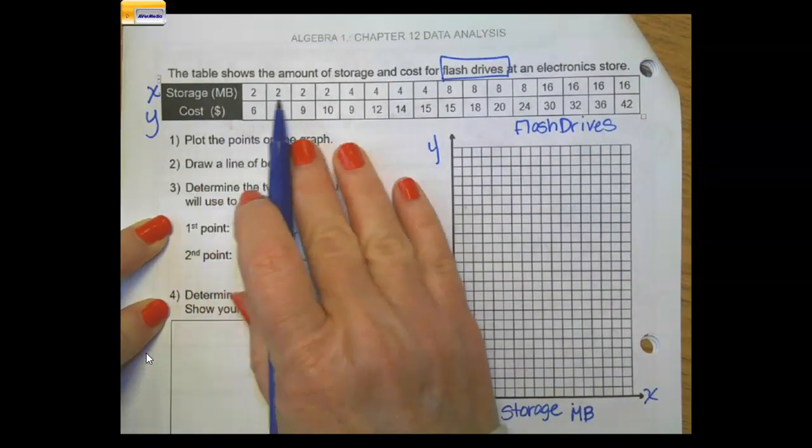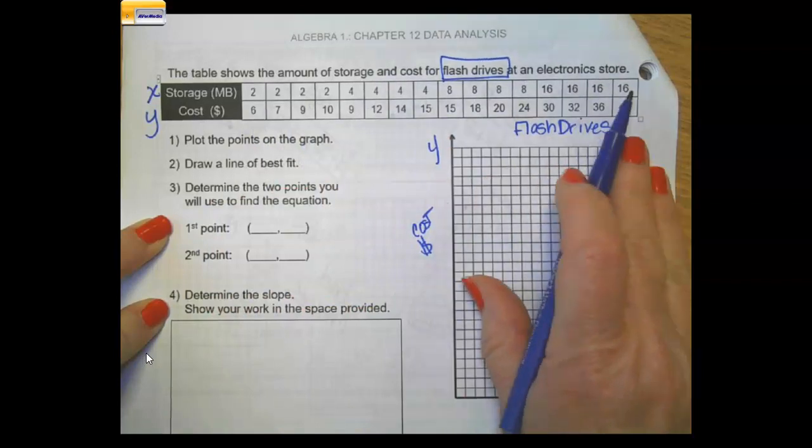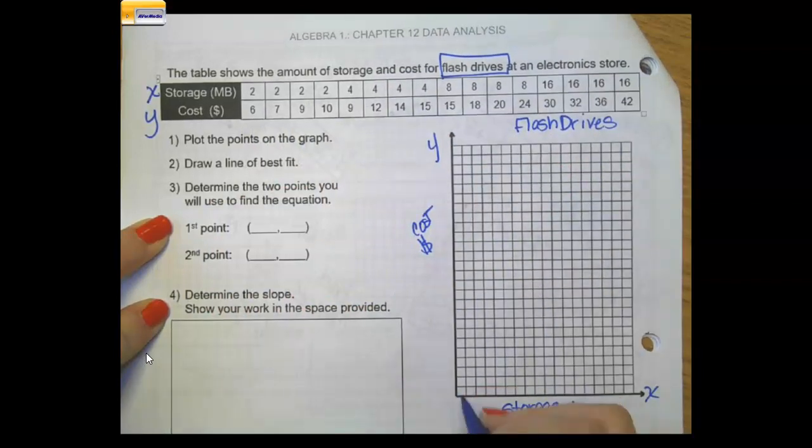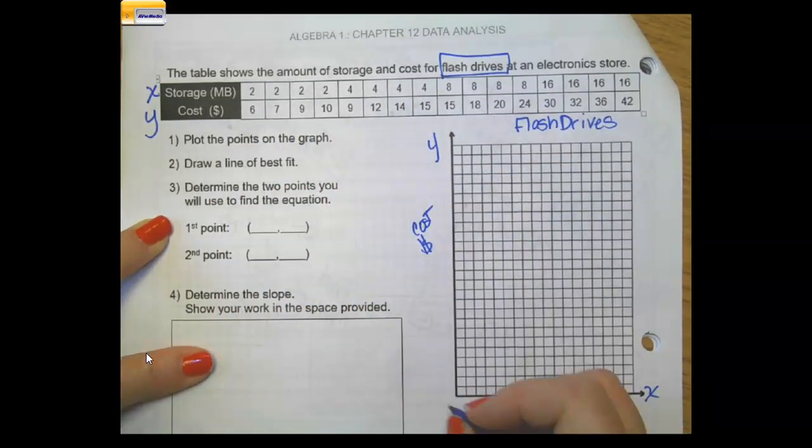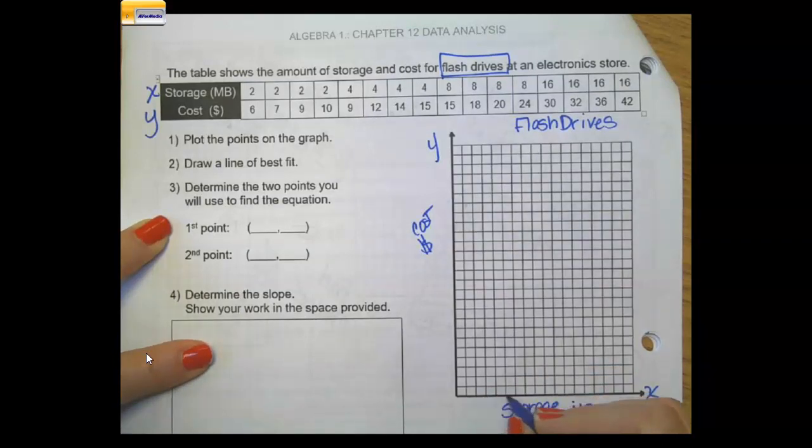So my X data, the highest number is 16. And do I have 16 spaces here? So we can go 16. I think we can go 1, 2, 3, 4, 5, 6, 7, 8, 9, 10, 13, 14, 15, 16. So yeah, I'm just going to go up by ones.